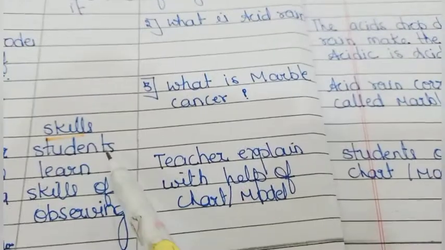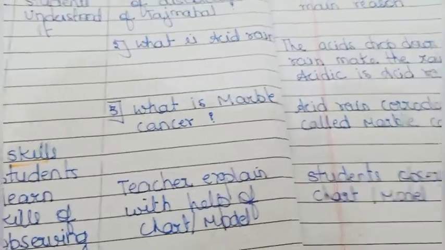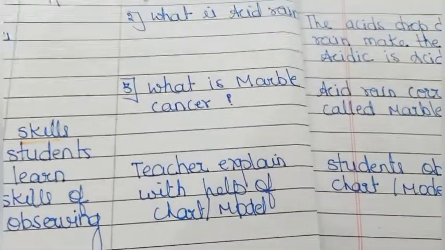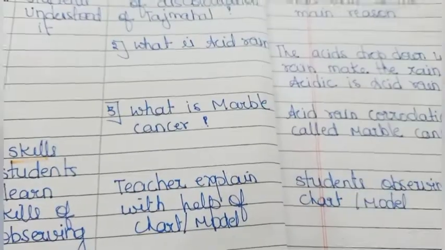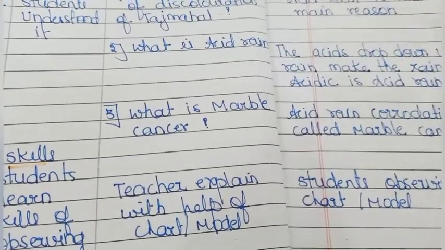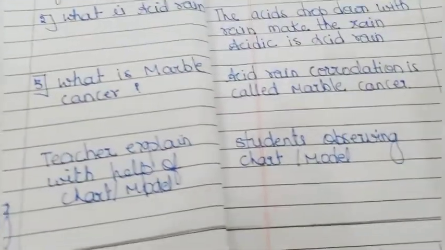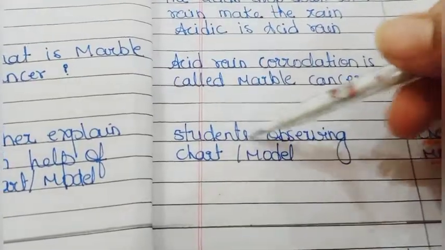Okay. So here you can see skill. After explaining them properly, we have to use some teaching aid to teach them again, like a model, or whatever teaching aid we have, and explain with that also. Okay. Here students observe the chart or model, whatever teaching aid we have. Here you can see blackboard work. Okay.